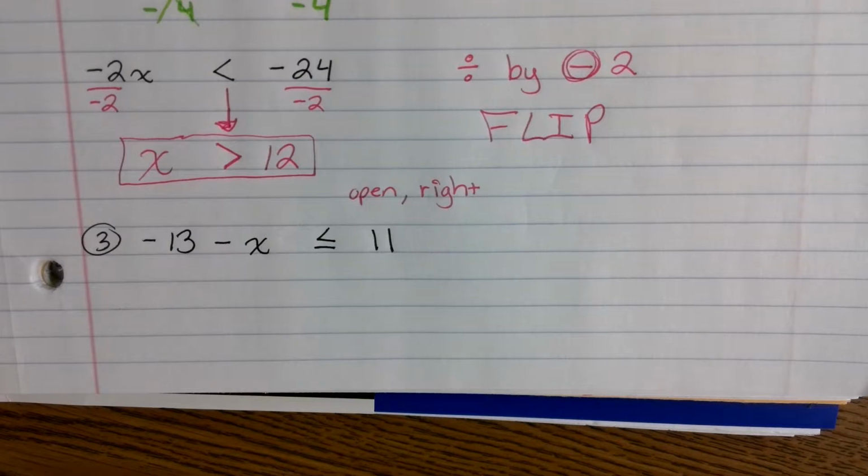Sure. You guys want to do this one on your own? Yes. Guys, every one of you has a calculator inside your desk. Make sure you get your calculator out, okay?